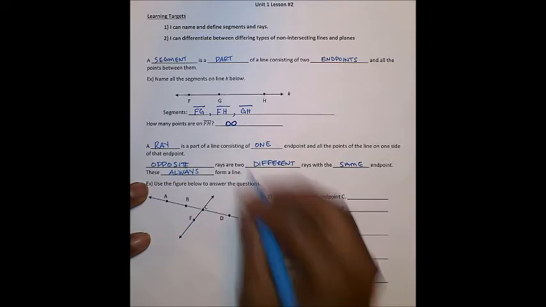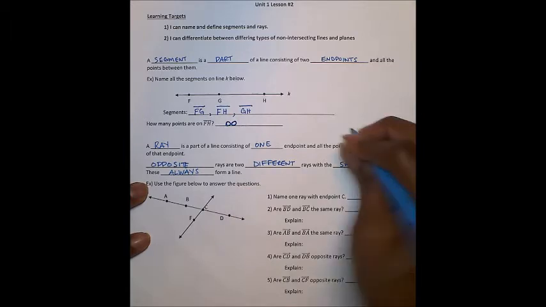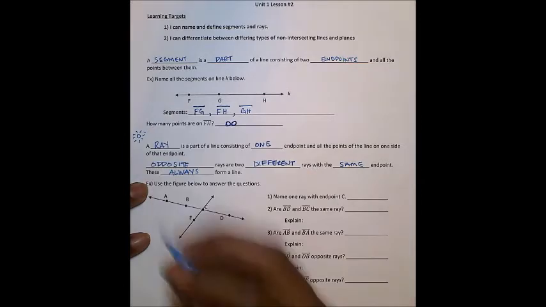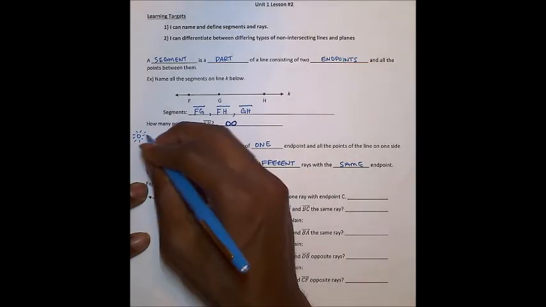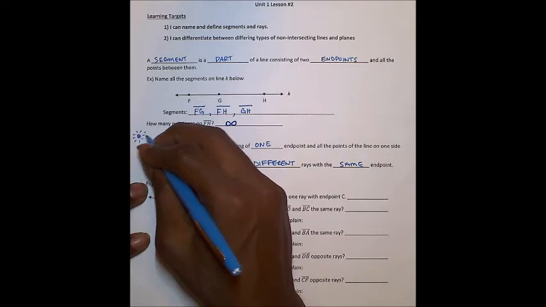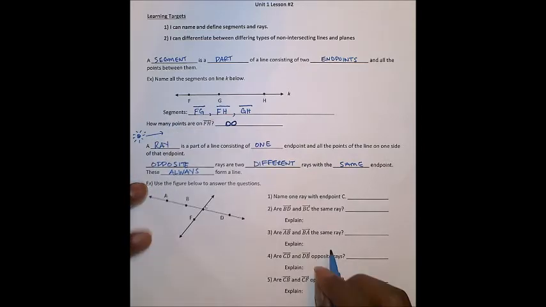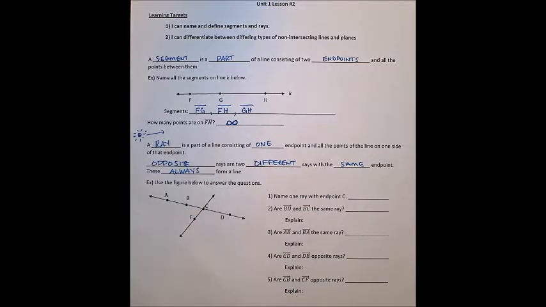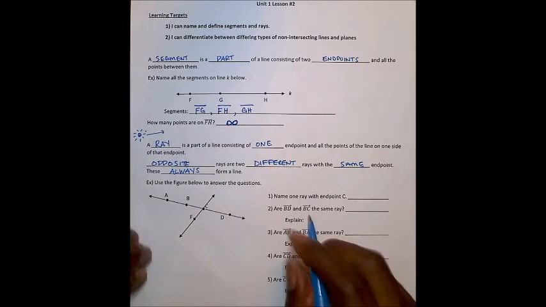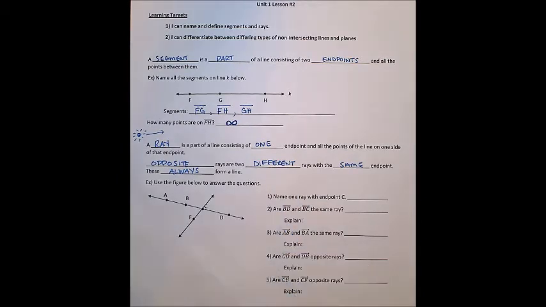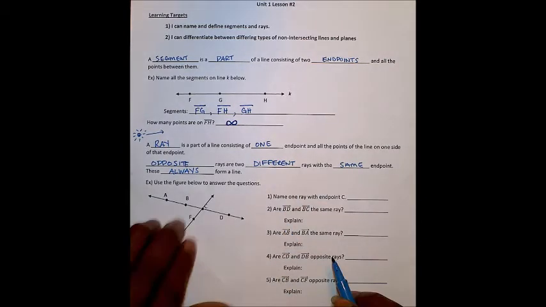The best way that I remember rays is the sun. The sun has rays, that's what these little lines usually are, but it starts at the sun, that's our endpoint, and then it goes on forever. So ray: endpoint, goes on forever in a direction. Okay, and we'll look at opposite rays down here. So let's go through these exercises using this diagram to the left here.